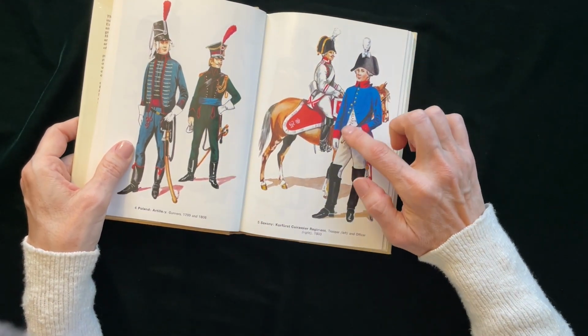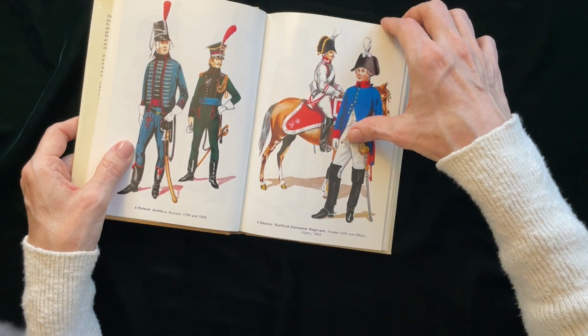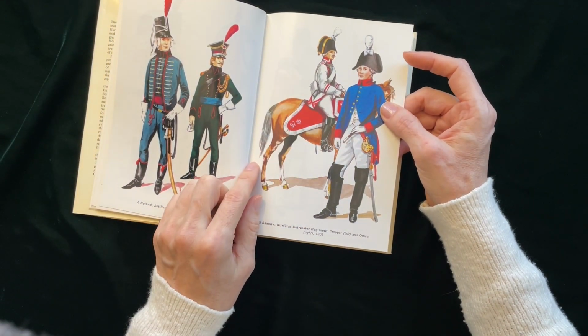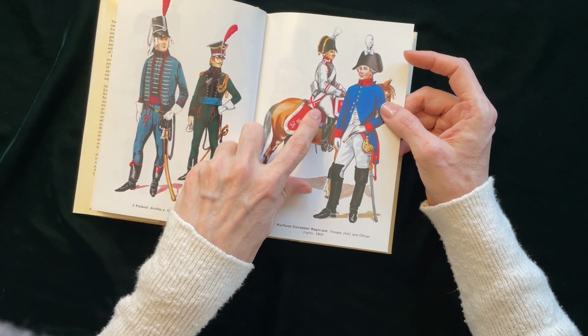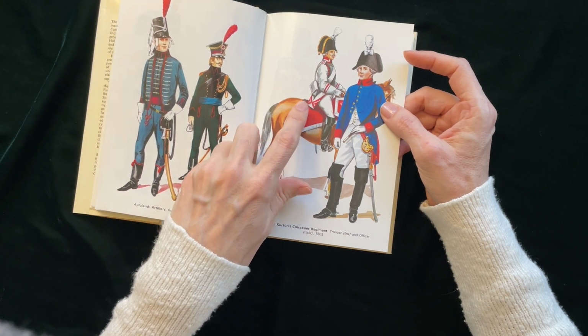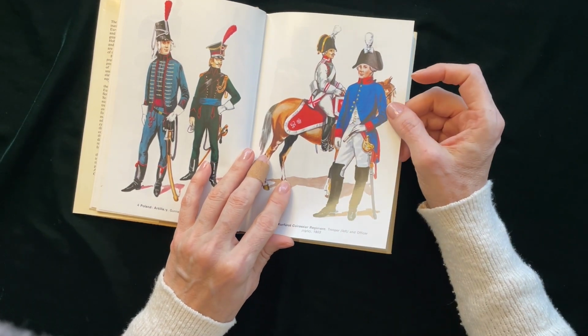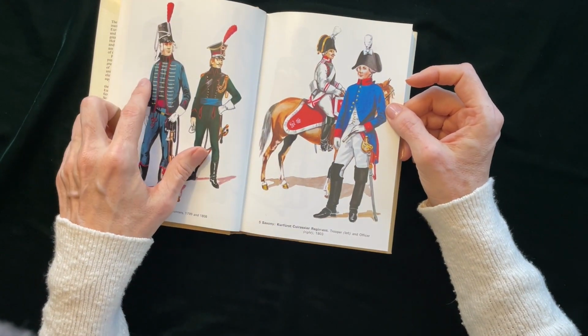Here's a cutaway coat to show the waistcoat underneath, and the flipped back tails to reveal the lining, the richness of the lining.